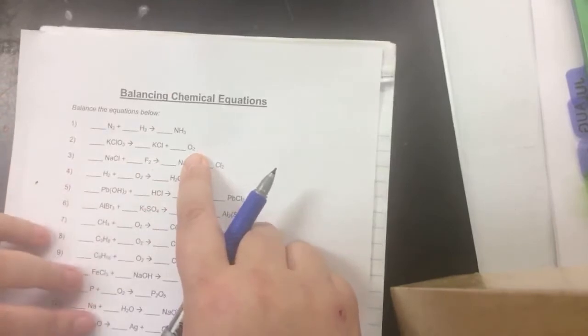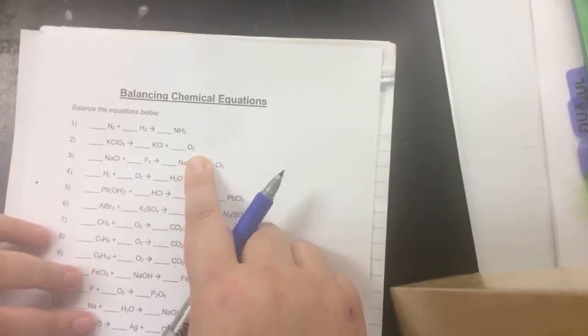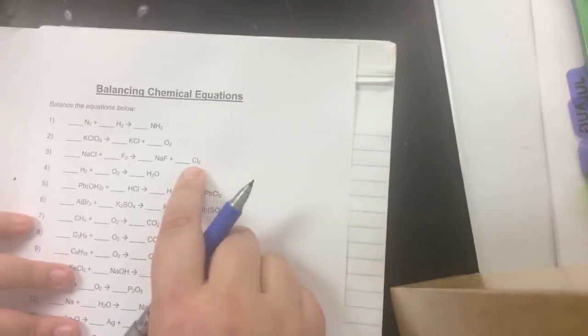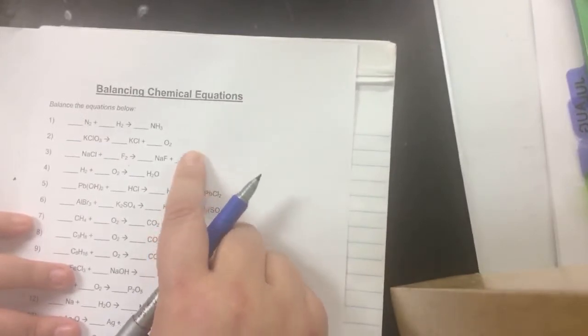Again, I do not have a number next to the sodium, so that means I just have 1 sodium. Now for chlorine, I have a subscript of 2, so that means I have 2 chlorine atoms. Let's write 2. Fluorine, I don't have any numbers next to fluorine, so that means I just have 1 fluorine atom. 1.